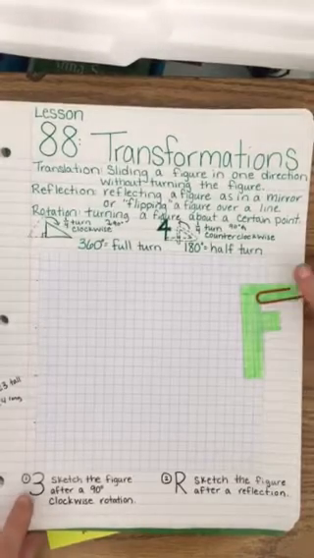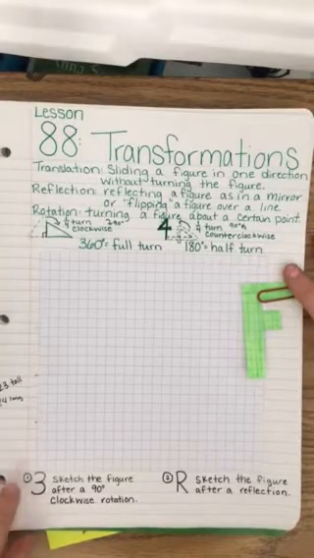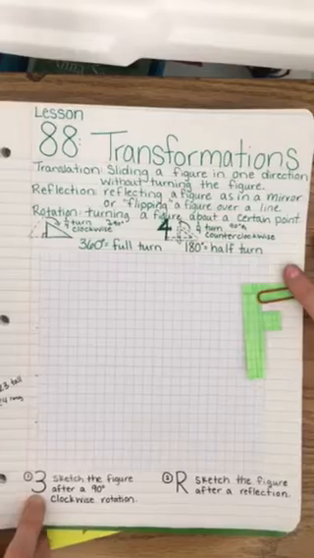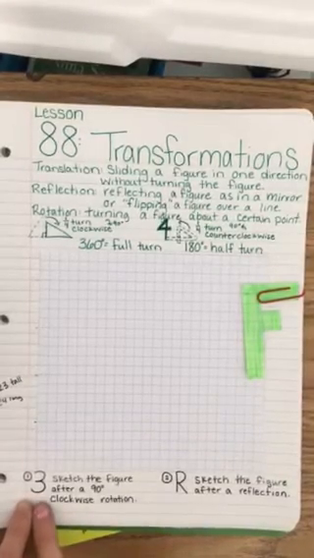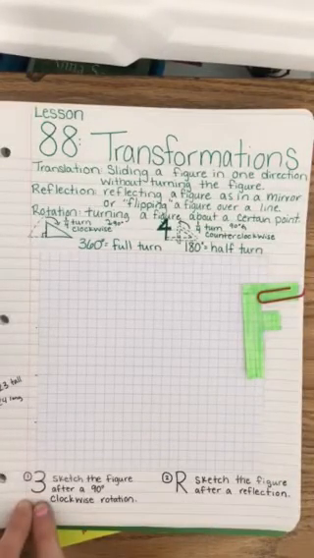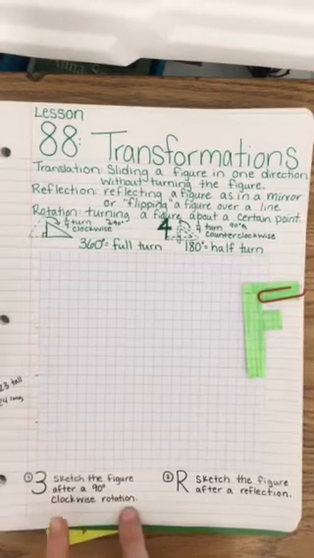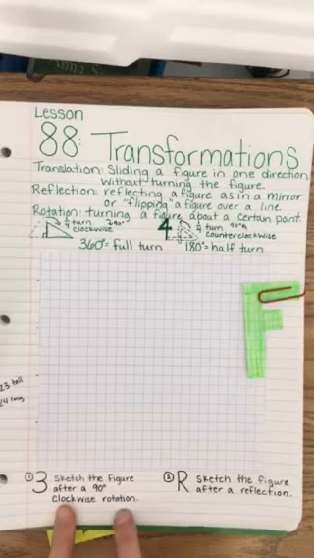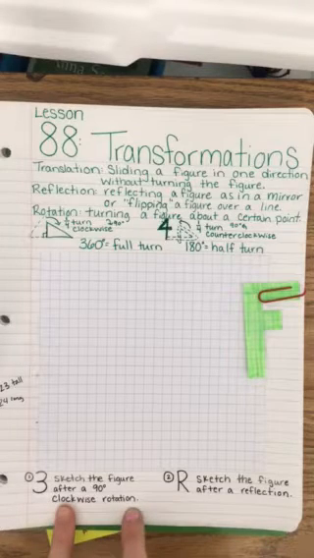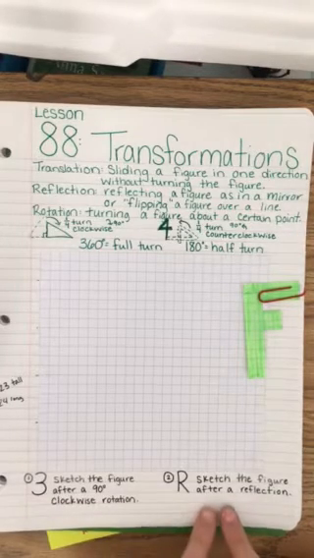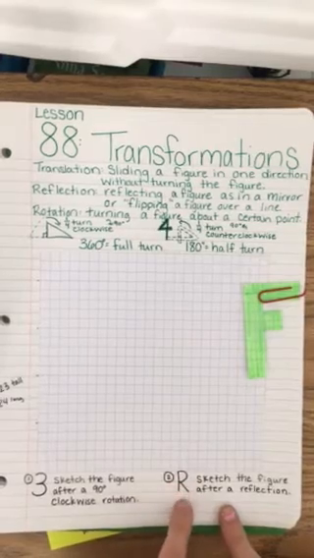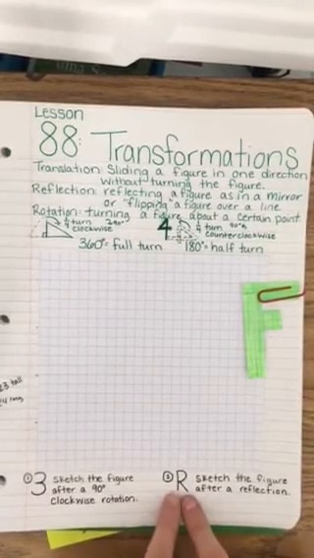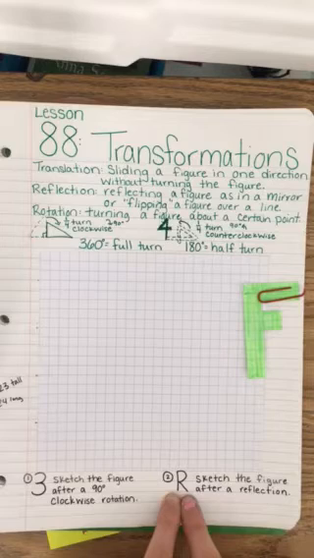So your lesson practice is, I have number 1, I have this figure 3 here. You're going to sketch the figure after a 90-degree clockwise rotation. Okay, you can just draw that down here. So you're going to have it normal, and then you're going to sketch it with a 90-degree clockwise rotation. In lesson practice 2, you've got this R. Sketch this figure after a reflection. Okay, so you're going to draw this R as a reflection.